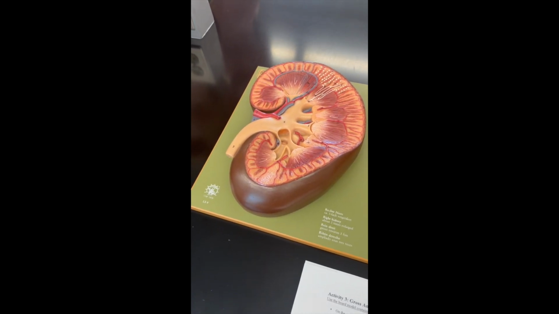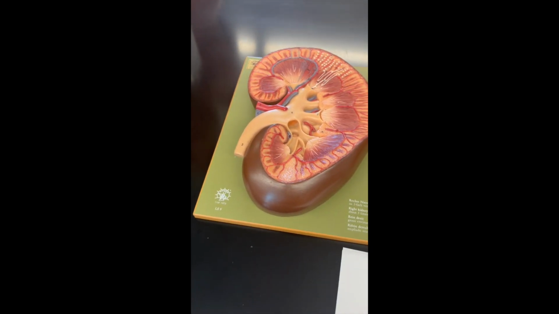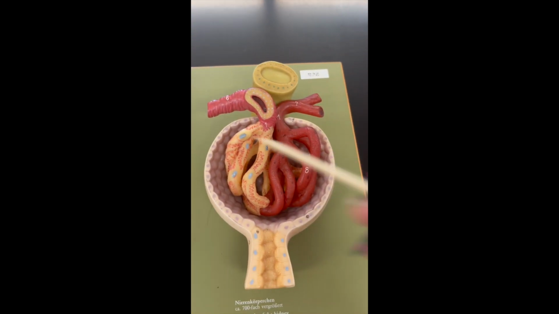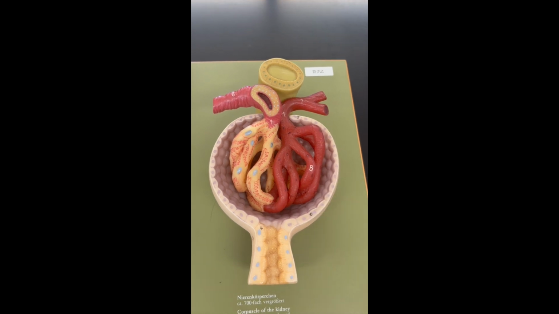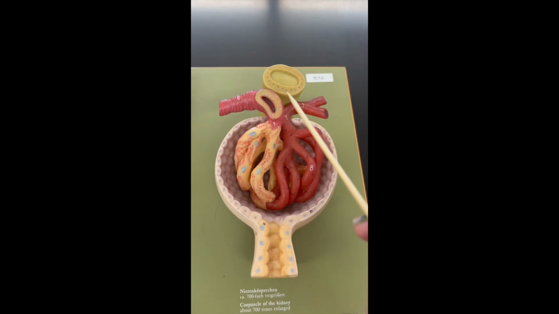I went through all those structures: capsule, cortex, medulla. We went over the renal corpuscle. Now flow. Okay. So I do have this in another video when we talked about GFR and all of that, but I'll just go ahead and name the structures.